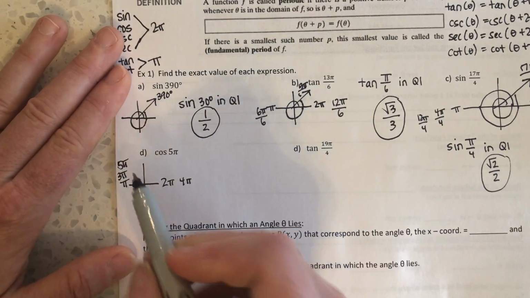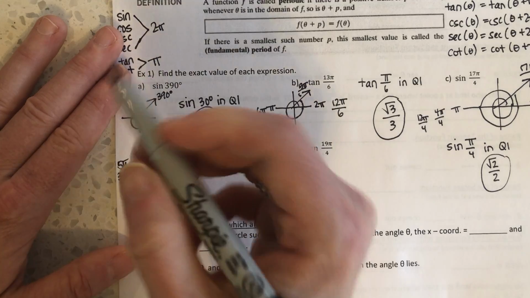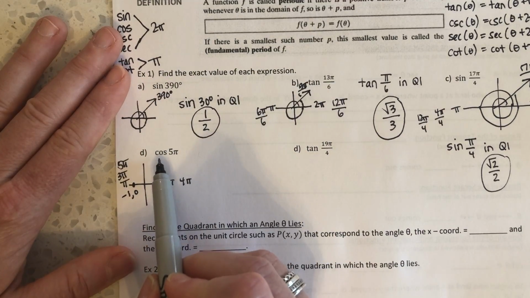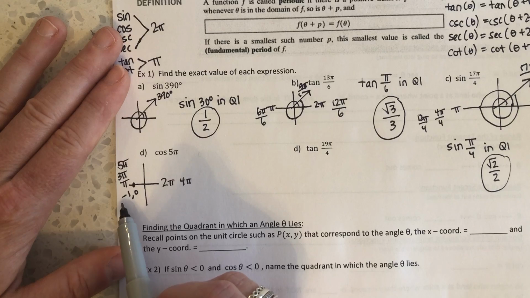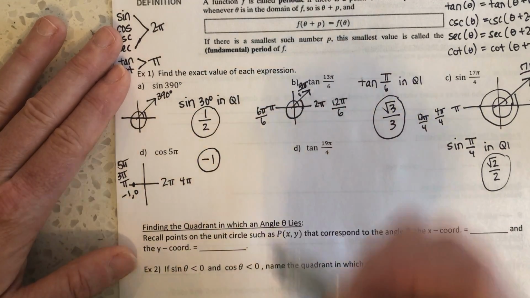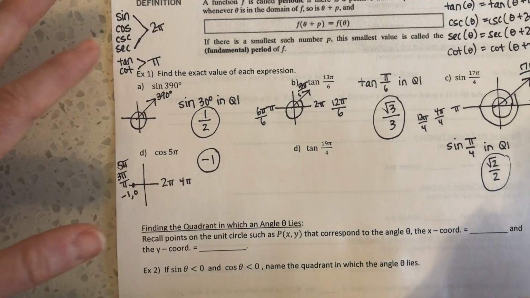And what ordered pair lives there at pi radians? That's 1 to the left. That's the ordered pair (-1, 0). So what's the cosine at 5 pi? What's the x-coordinate? -1. The answer is -1. That's your ratio. All right.